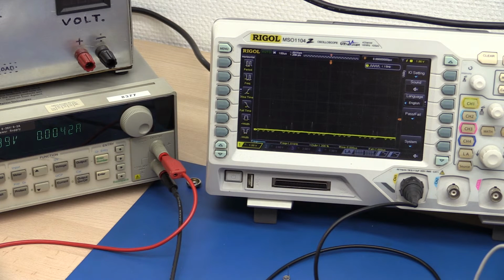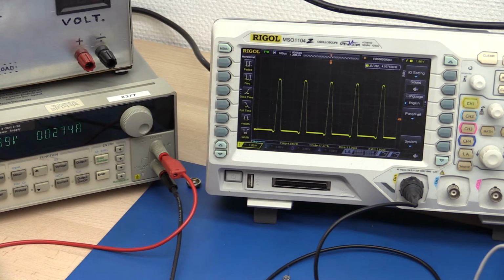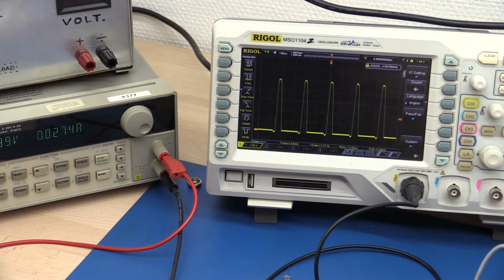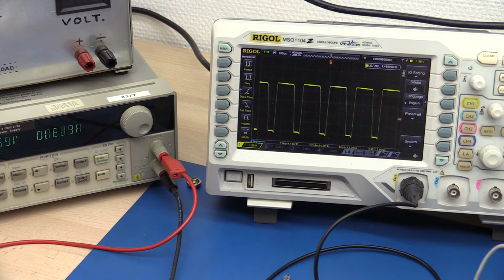So actually I must say that this circuit works a lot better than I thought. The PWM is just dead stable. I've tried to make something like this before, but with higher frequencies, and it just really ran away and was only marginally stable. Oops, I hit the current limit on the power supply.